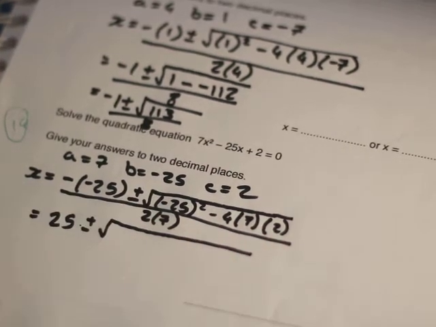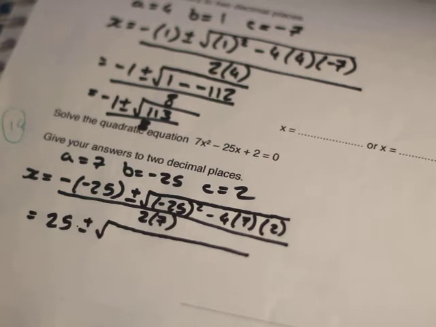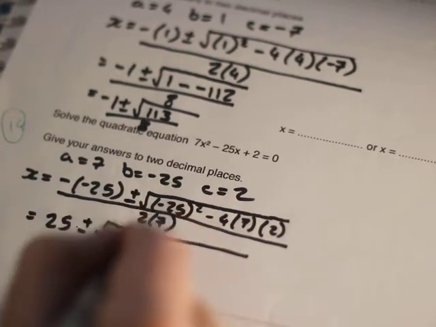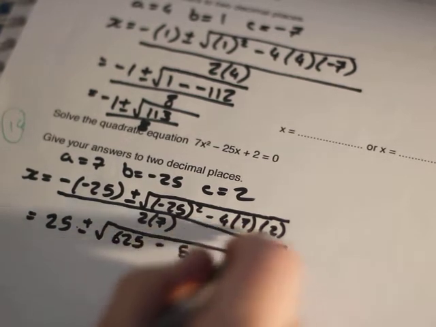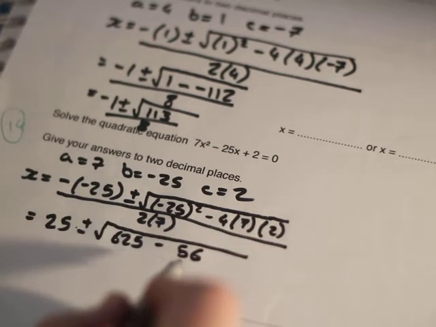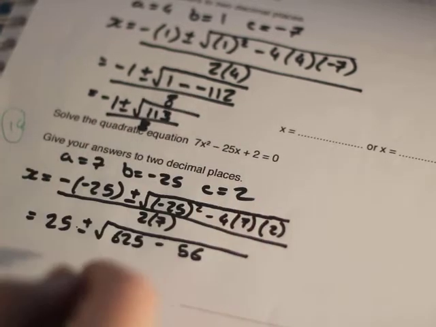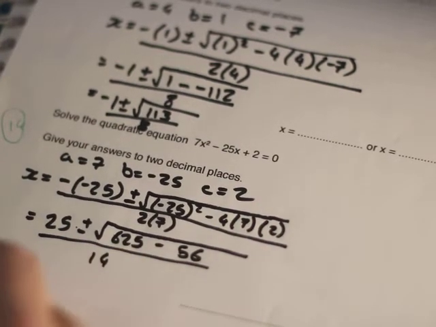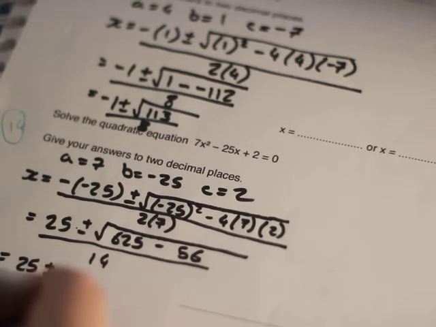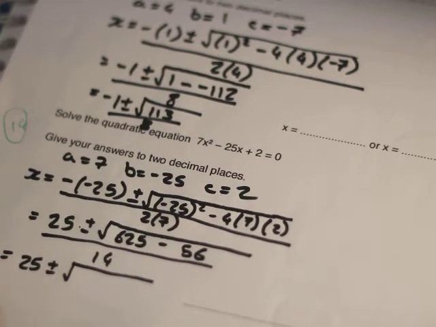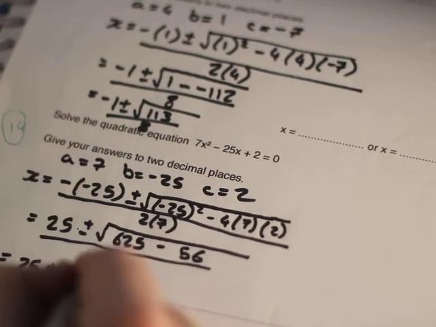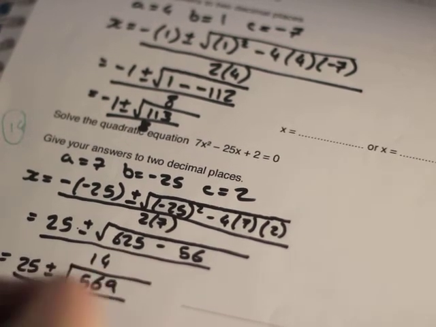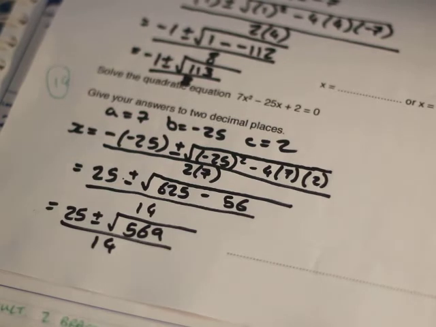This negative 25, it's still going to be positive because it's a negative squared, so 25 times 25 is 625. 4 times 7, 28 times 2 is 56. There's no negative here, so it's going to be just a regular takeaway, unlike the last one. And 2 times 7 on the bottom, 14. So it's 25 plus or minus the square root of 569 over 14, whatever that comes to.